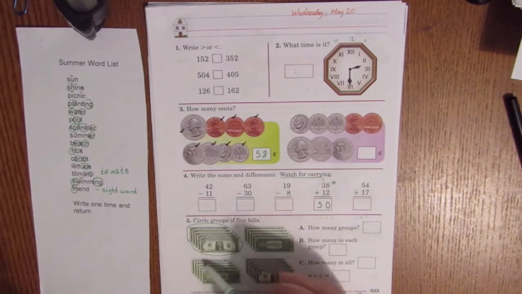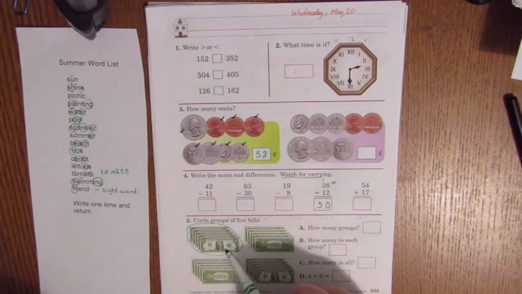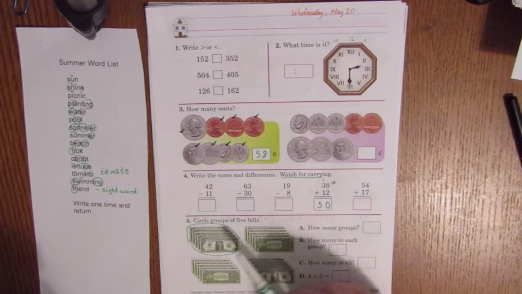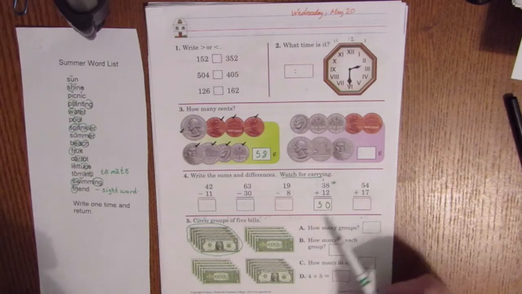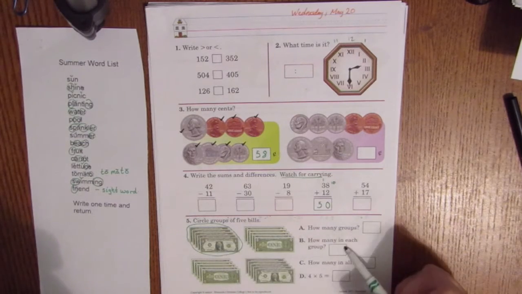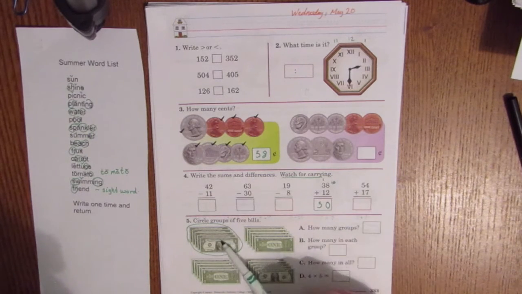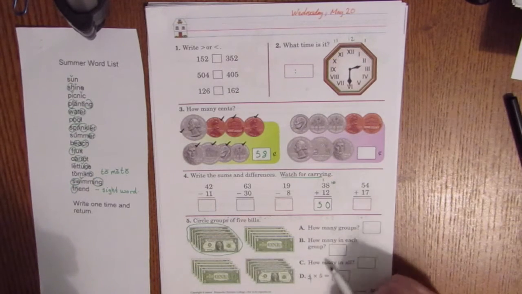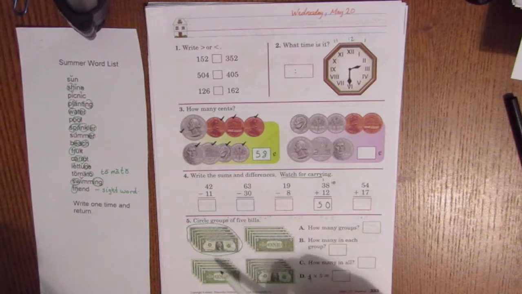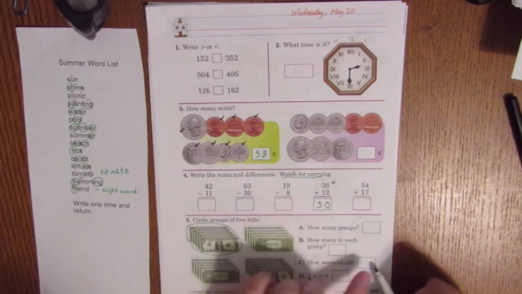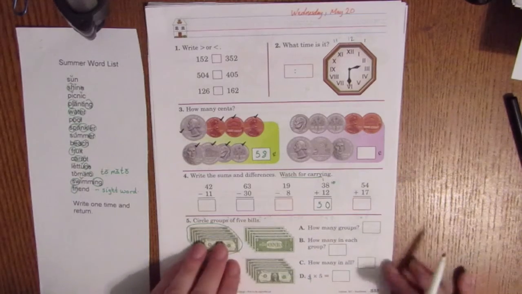Number 5 says circle groups of 5. I only did 1. You may circle the other 3. Then it says how many groups, and then how many dollars are in each group. Remember, this number is what we're going to count by. So if there's 1, 2, 3, 4 groups, and there's 5 in each group, we're going to go 5, 10, and so on until I've counted all 4 groups for my answer here and my answer on D.